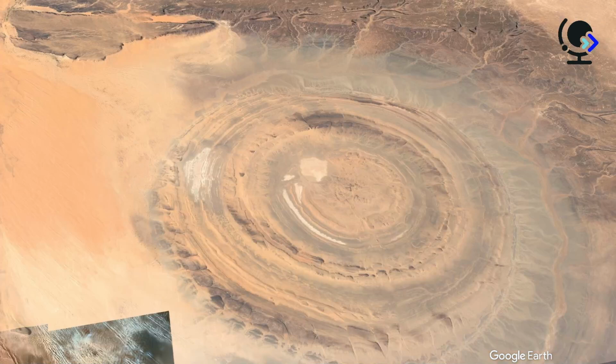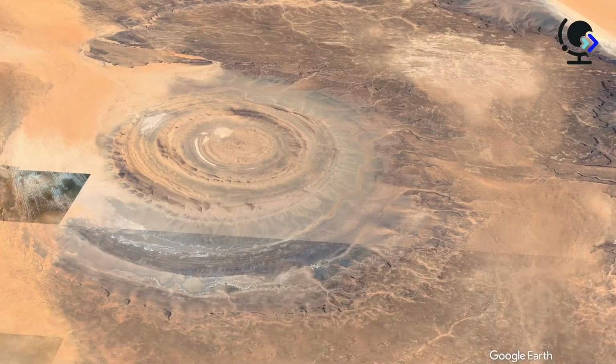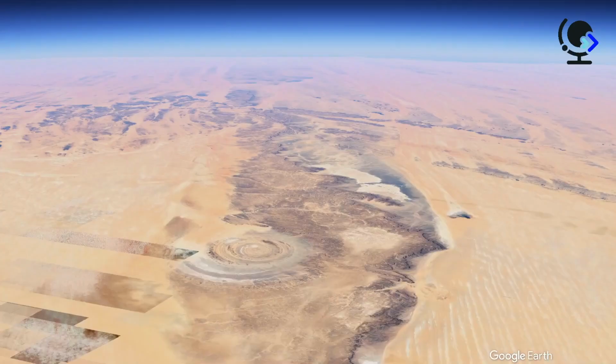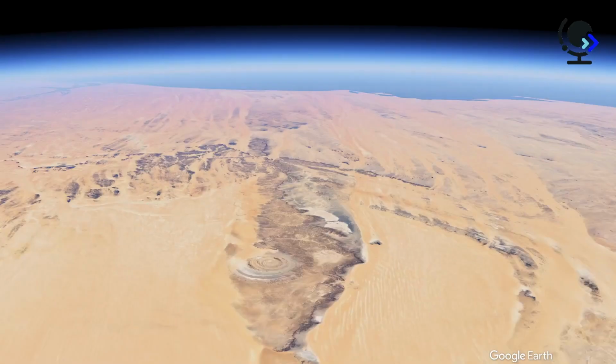The subsurface volcanic flow eventually pushed up the overlying layers of sandstone and other rocks. After the volcanism died down, wind and water erosion began to eat away at the domed layers of rock. The region began to settle down and collapse in on itself, creating the roughly circular eye feature.